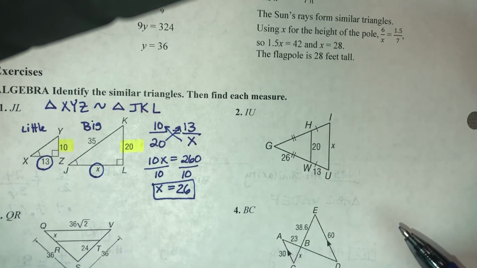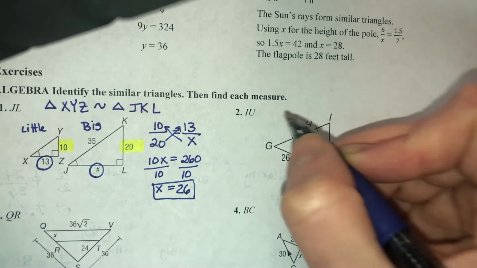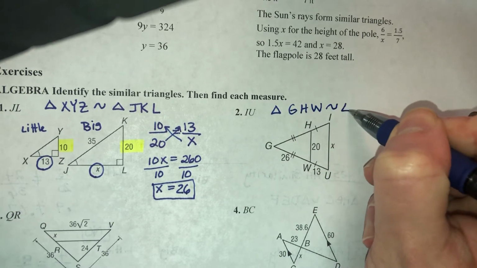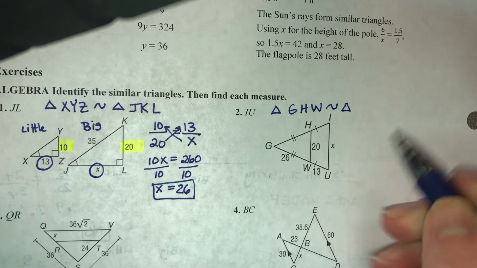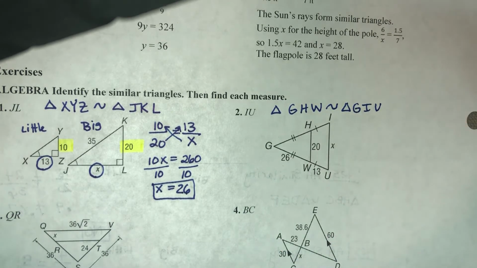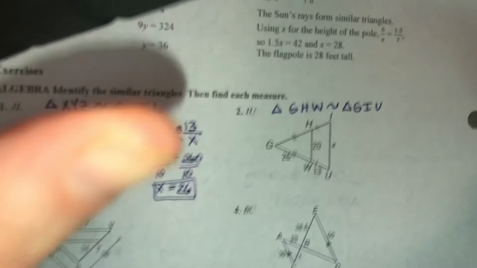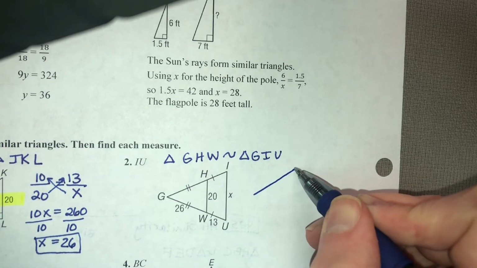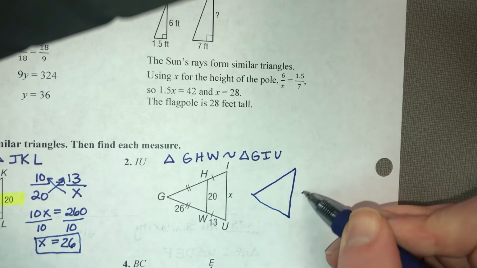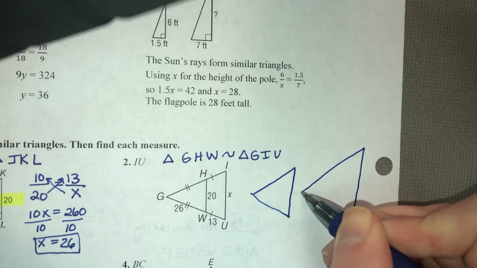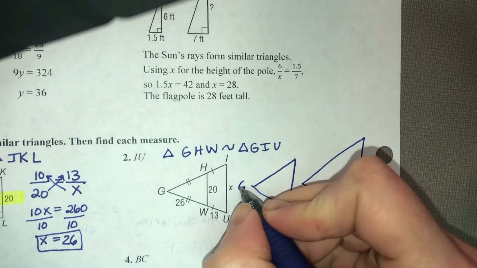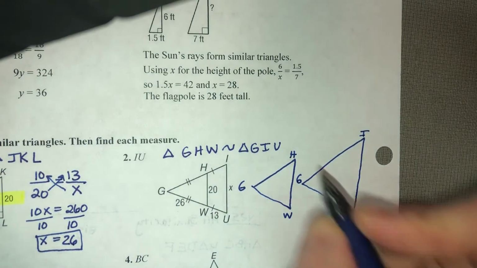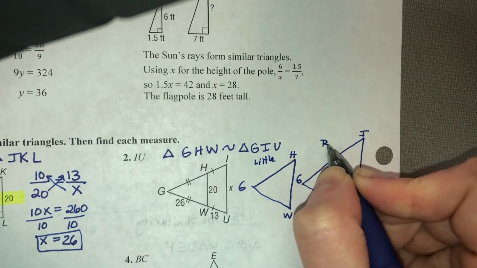So we'll start by identifying the similar triangles. So we're going to have triangle GHW is similar to triangle GIU. And I want to give you a tip. Sometimes when they have drawn the triangles overlapping like this, it's a good idea to draw your own picture where the triangles are not overlapping. It tends to help students avoid some common errors. So I'm going to say this is GHW and this is GIU. So here's my little triangle and here's my big triangle.